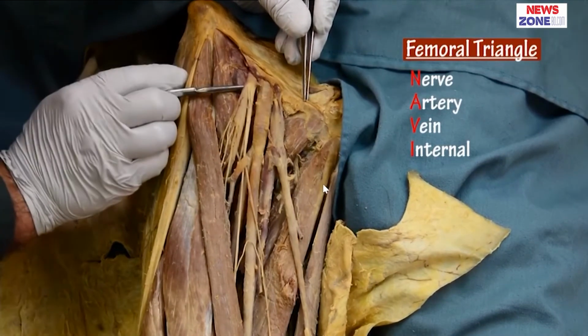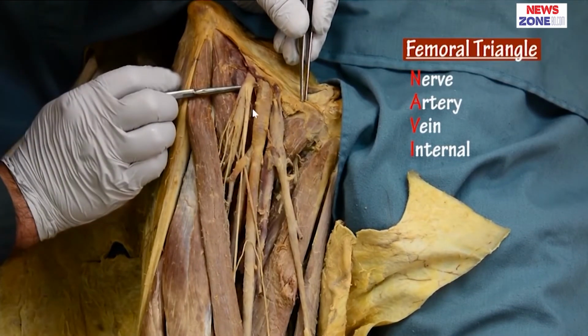So you can understand that these structures are arranged in order: first laterally the nerve, artery, vein, and this space has a canal that is called the femoral canal, which we mention as internal. So NAVI is a word that you can use to remember the structures.